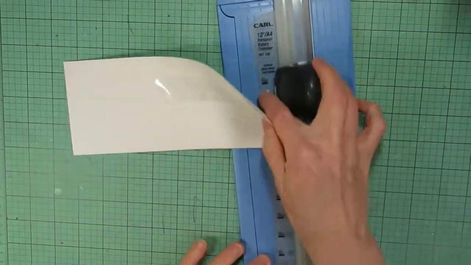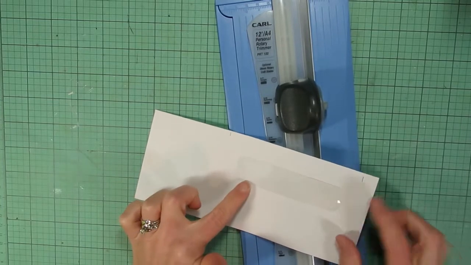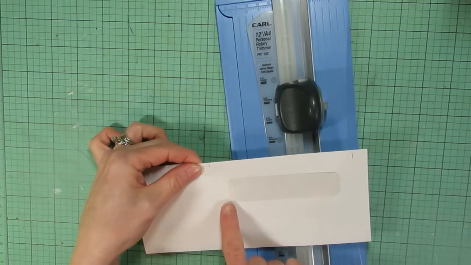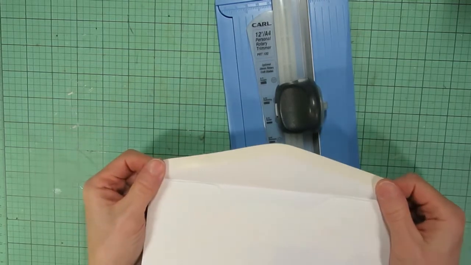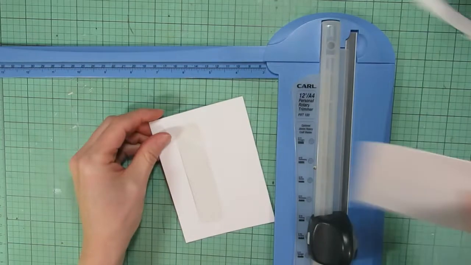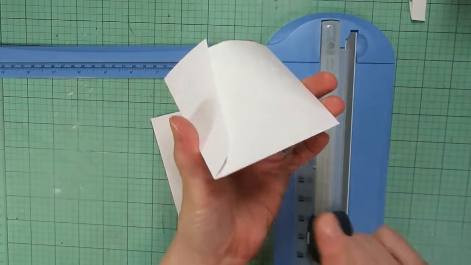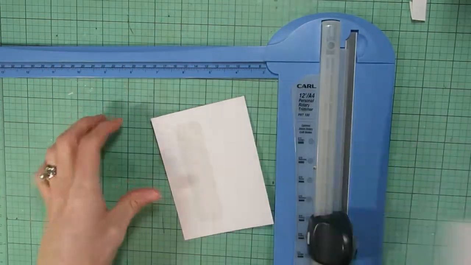And so what I'm going to end up doing is, because I want it to be somewhat centered and I want my window envelope showing, I'm going to go out about 1/2 inch from both sides of the window envelope and I'm going to trim. And my window envelope is still open. And again, once you cut off this bottom piece or one of the pieces, you can definitely use this piece, just seal it up and you have a nice little pocket for your journal.